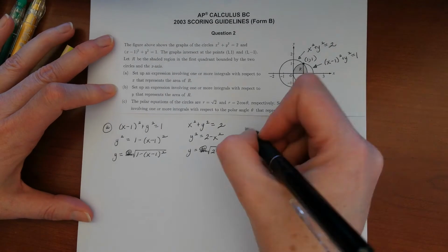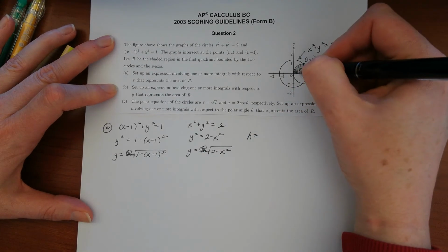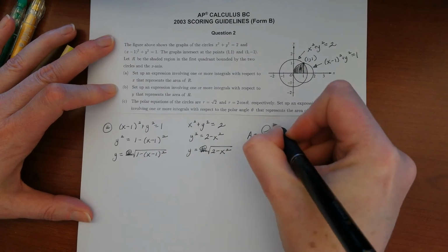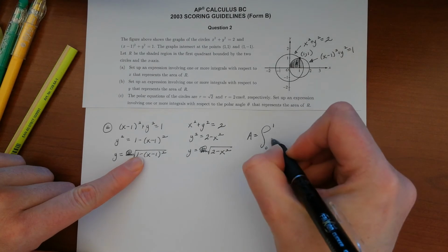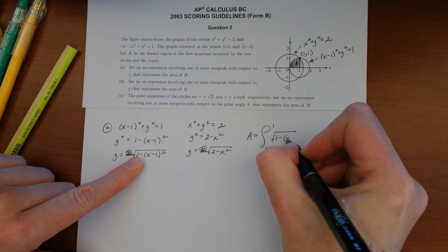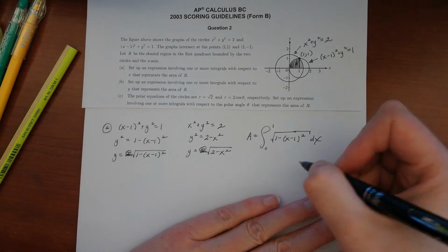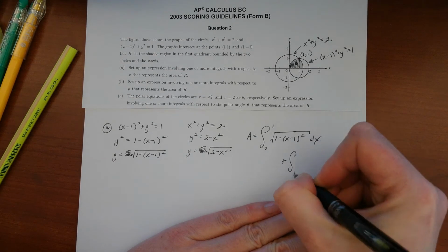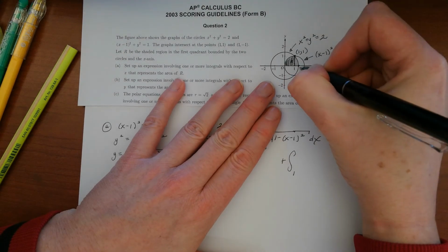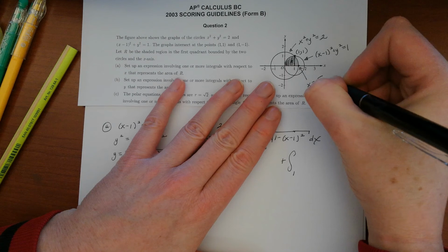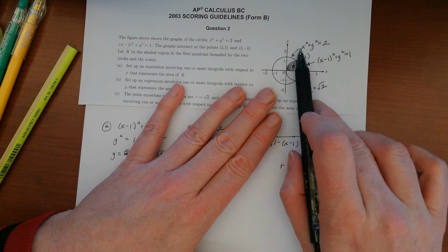Okay, now to set up my area, I would do the integral from 0 to 1 using this expression for the upper with respect to x, and then I would add the integral from 1, and you could algebraically solve for that x value simply by putting 0 in for y into the equation and solving for x.